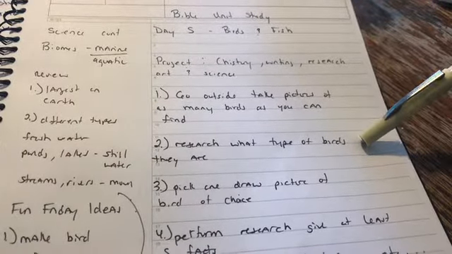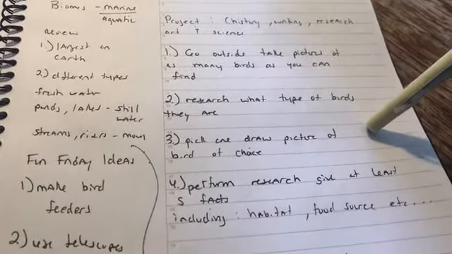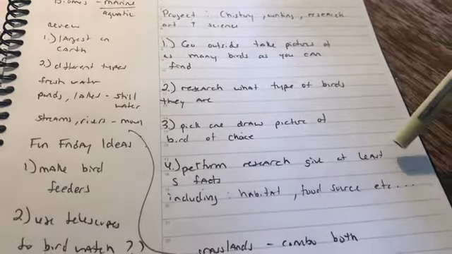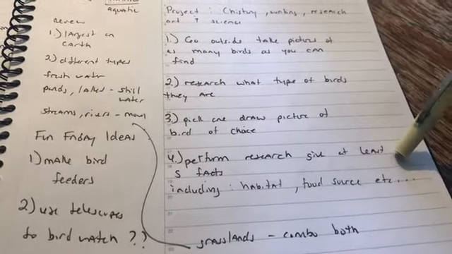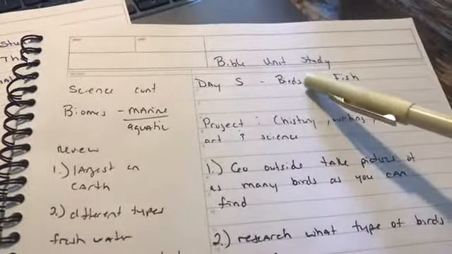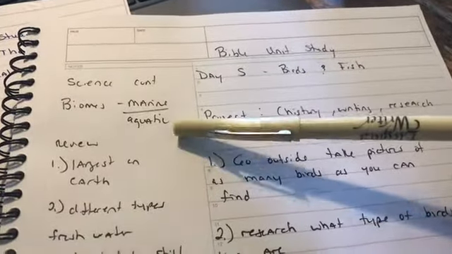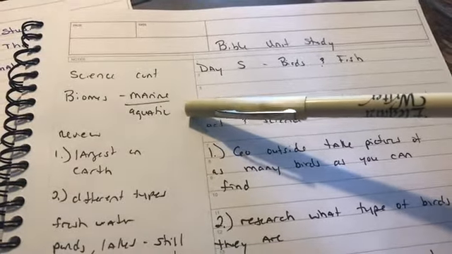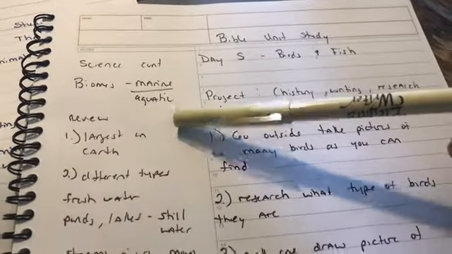I'm going to have the kids go outside and take a picture of as many birds as they can find. And then we're just going to do research on the birds that we find. And then they get to pick one, any bird of choice. And then they're going to perform research on it, write at least 5 facts, make sure they include what the birds eat, their habitat, stuff like that. And then they get to draw a picture of the bird that they're researching.